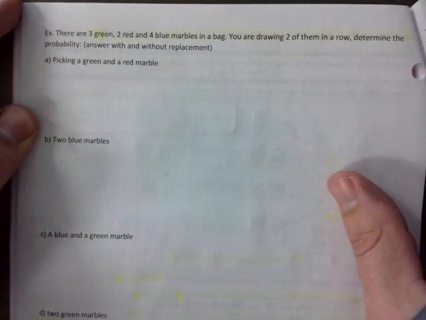All right, let's go to page 33 and do some without tree diagrams. Because let's face it, we could do without them.